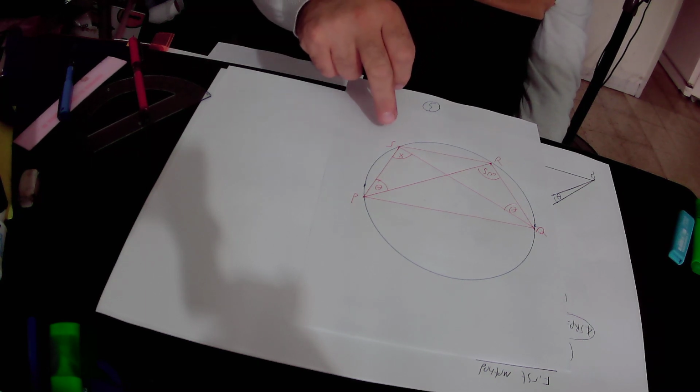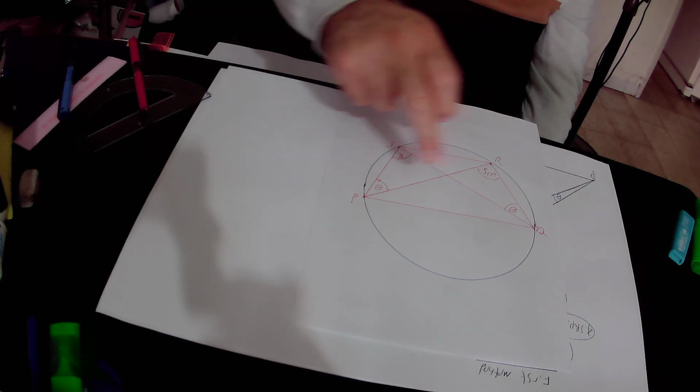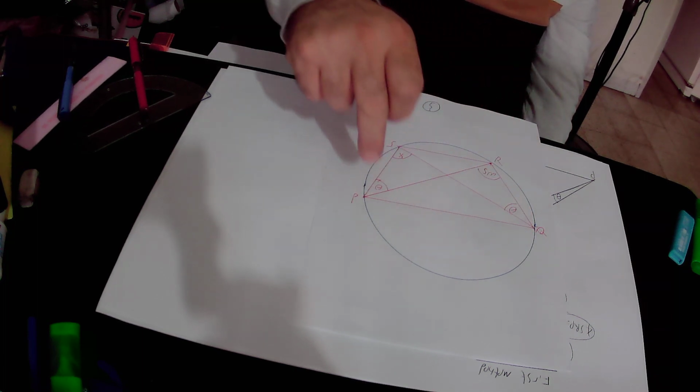As you can see, points S, R, P, and Q lie on the blue circle.